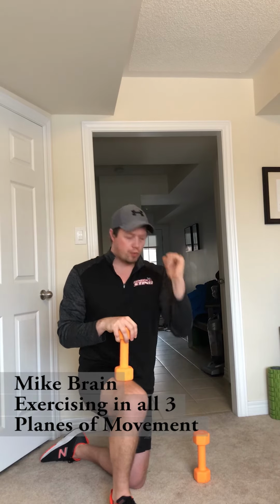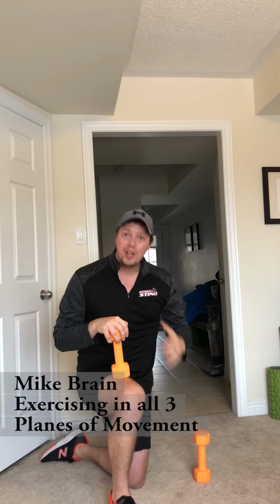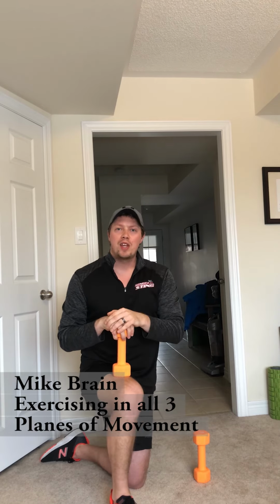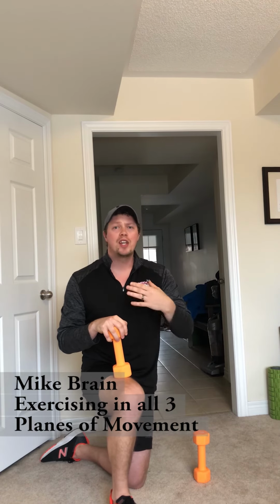We don't move in robotic ways, just up and down. We kind of are fluent getting out of bed, sitting down, standing up, running, walking, throwing, kicking. All of these fundamental movement skills that we do without realizing it involve all 3 planes of movement.